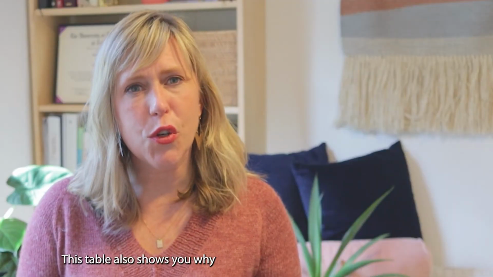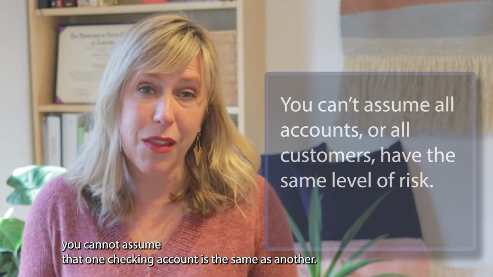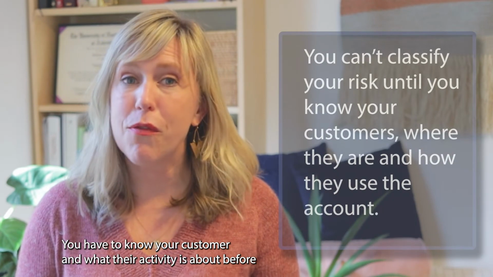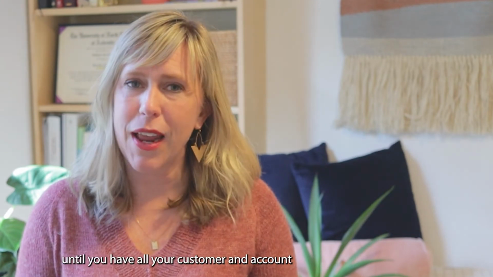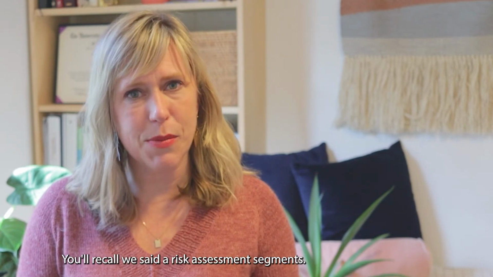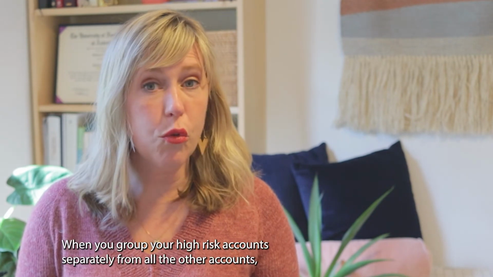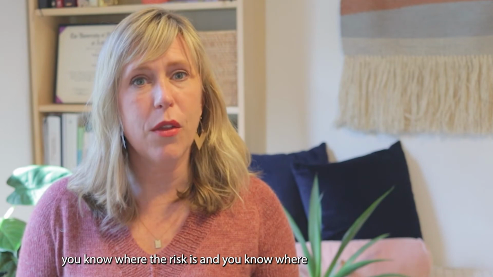This table also shows you why you cannot assume that one checking account is the same as another. You have to know your customer and what their activity is about before you can classify the risk. And you can't classify the risk until you have all your customer and account data. You'll recall we said a risk assessment segments high-risk accounts from lower-risk accounts. When you group your high-risk accounts separately from all the other accounts, you know where the risk is, and you know where to focus your attention.